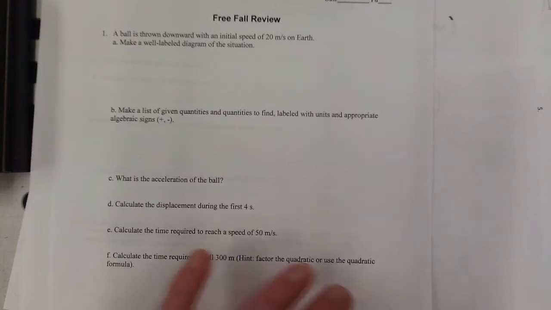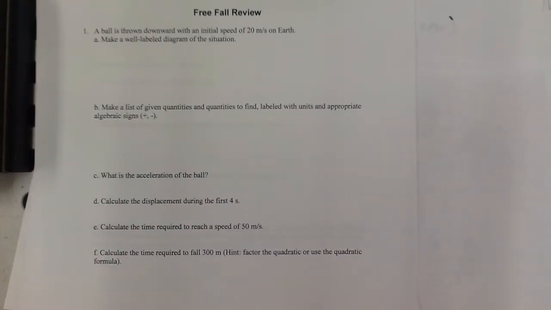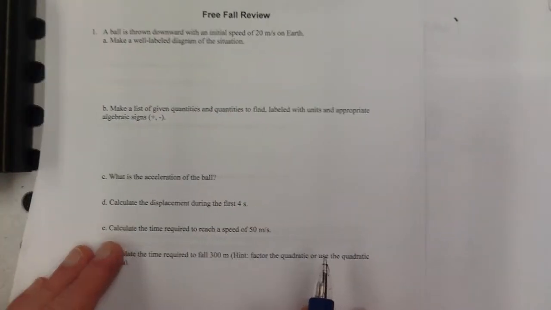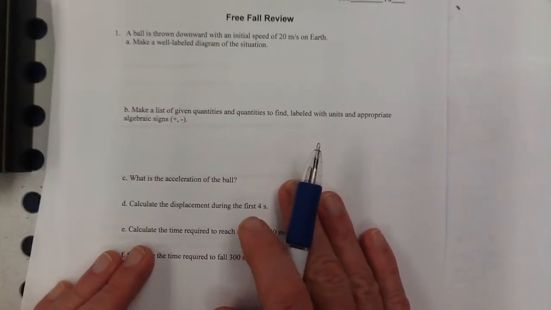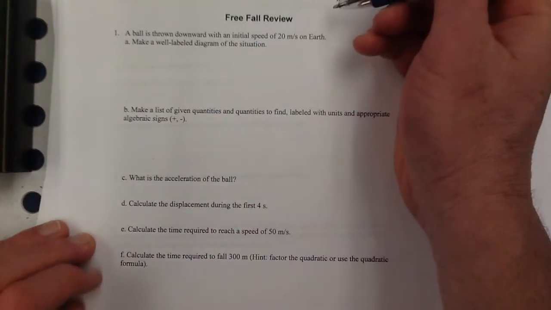Alright, this is the free fall review, and I'll remind you that what you're going to need is your kinematics equations. So you're going to dig those out of your notes. You could go back into Unit 3 in the notes and find them there if you need to. I happen to know them. I have them memorized because I'm a physics teacher. So I'm just going to be writing down the ones that I need when I need them. But you should have attempted this on your own already, and you should do that with your kinematics equations handy.